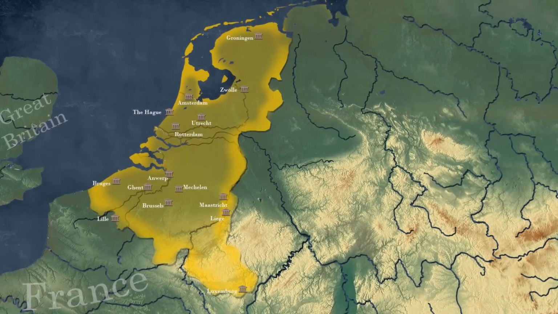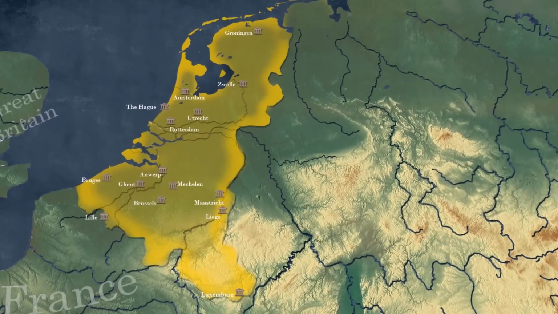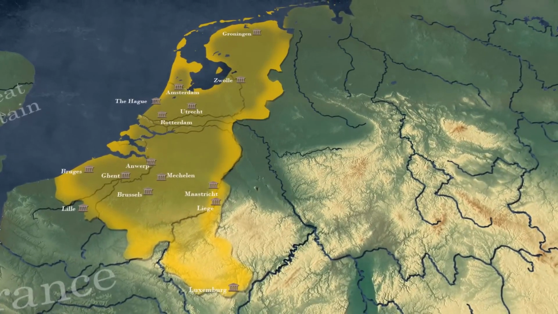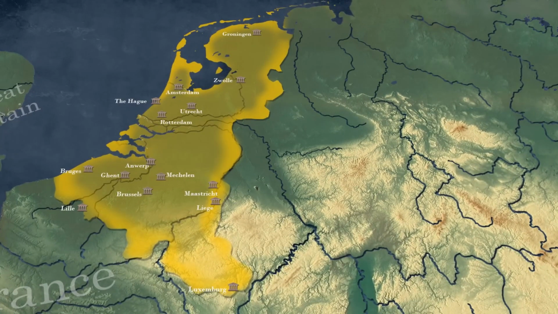Being under French rule in one way or another, some of their colonies were conquered. The Anglo-Dutch Treaty of 1814 ratified that. Britain would get Cape Colony, Guyana, and Sri Lanka.